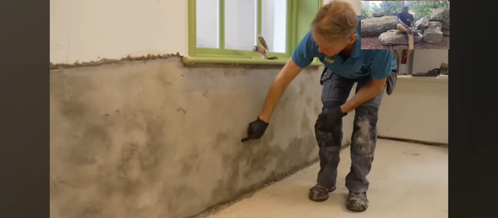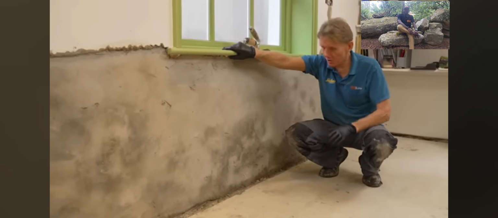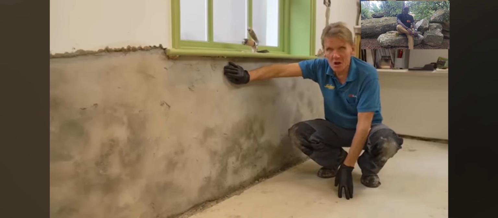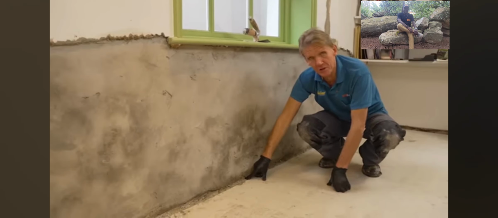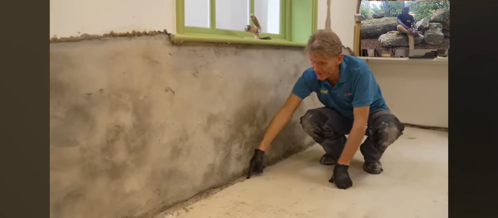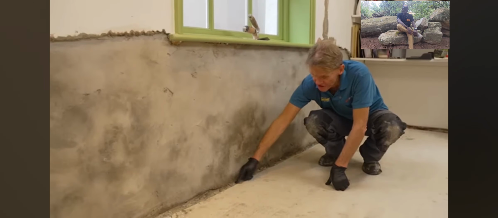You can see the pattern of damp emerging beneath these windows. So what we've done outside, what Sam Ward did, is to put an echo drain in all the way along, and that has helped the situation greatly, but we just want to make sure there's nothing coming in here. Now we've got a membrane that comes under the floor and up the side of the insulation and the flow screed, and that is finishing just there.